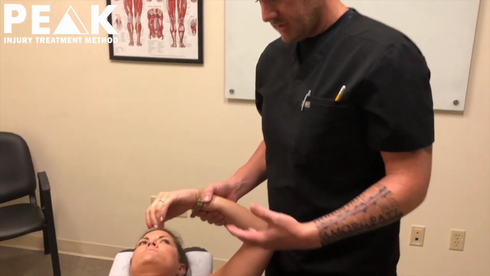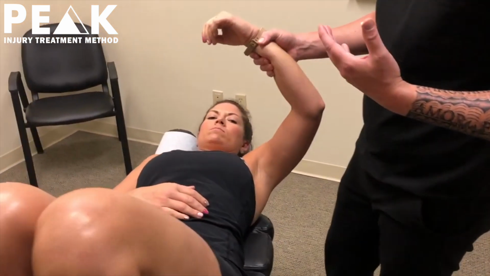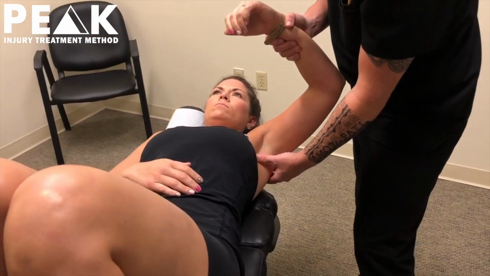What you would want to do is get your table up as high as you can, because that's going to help you with your body mechanics. Now the key is actually the positioning. So what you're going to do is have the client scoot their body over a little bit, and that's going to get everything to open up. Get a little bit of lotion in there to open that up.